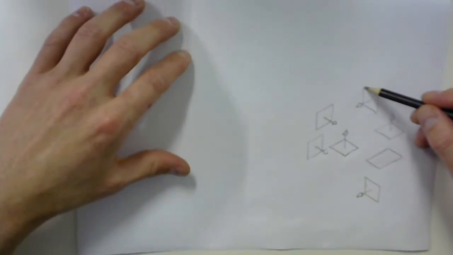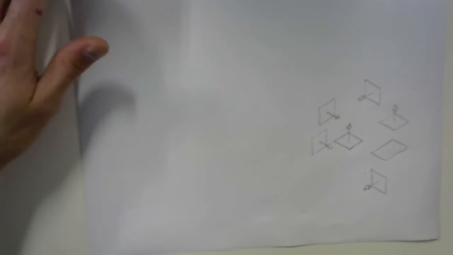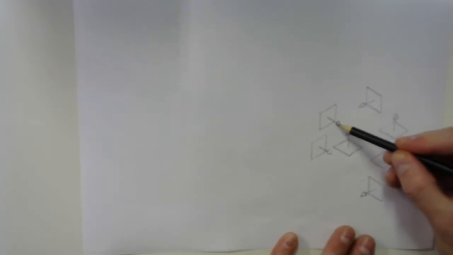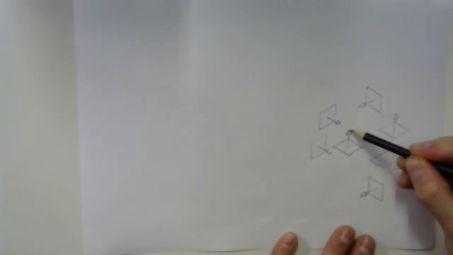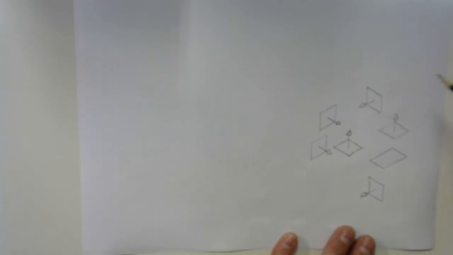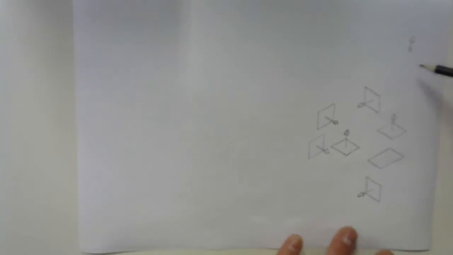Okay, so once we've done a few of these planes on our paper, like I said, I want you guys to just focus on which way the plane is facing. So I like to draw these half round arrow things, just to indicate which way the plane is facing.